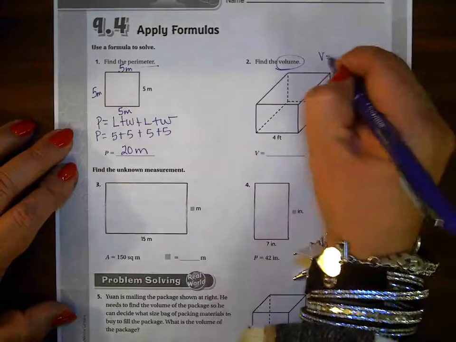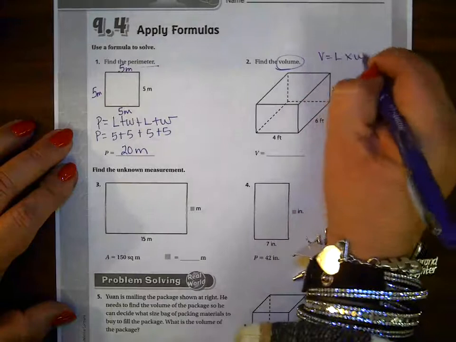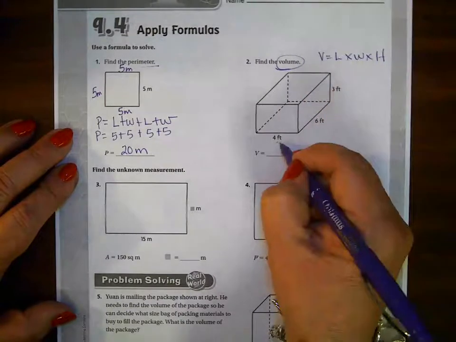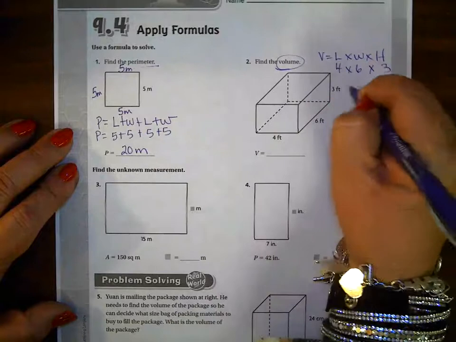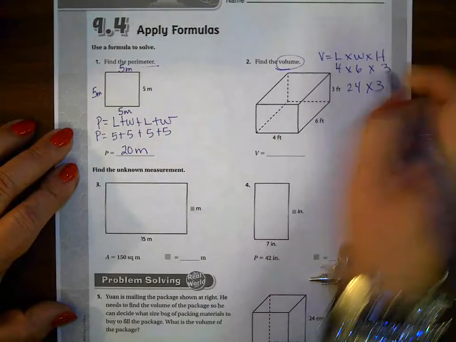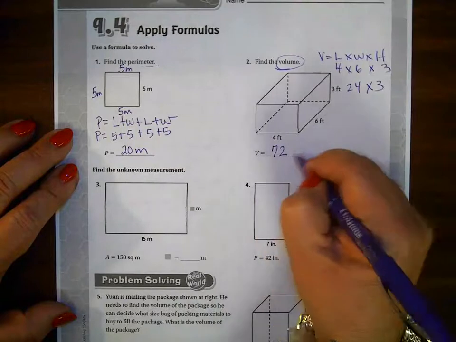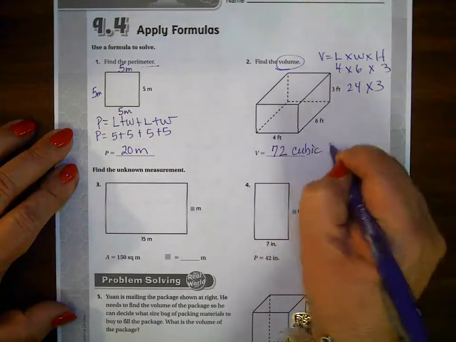Let's go over here to volume. Again, this is done in class, so it's length times width times height. I'm going to plug in my numbers: 4 times 6 times 3, or 24 times 3, and that makes it 72 cubic feet.